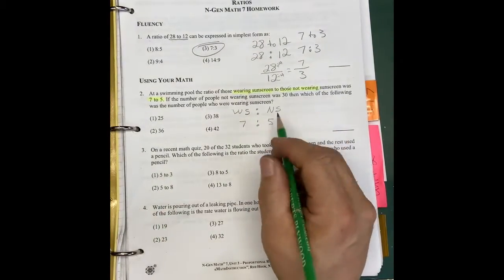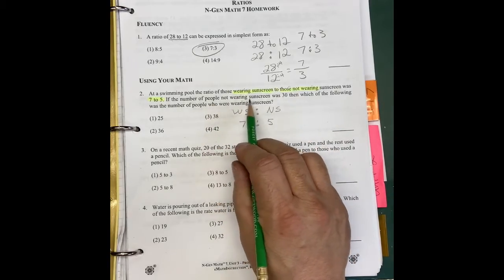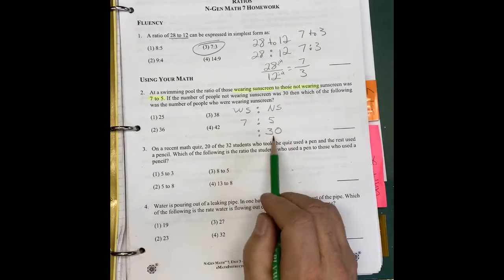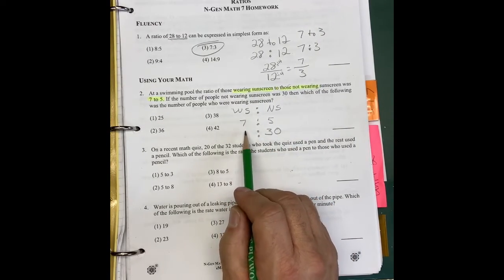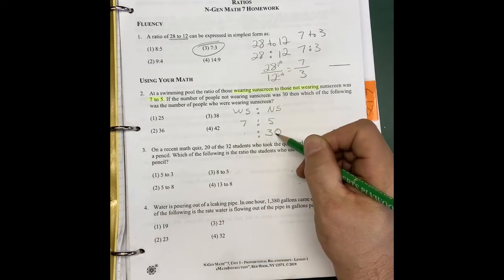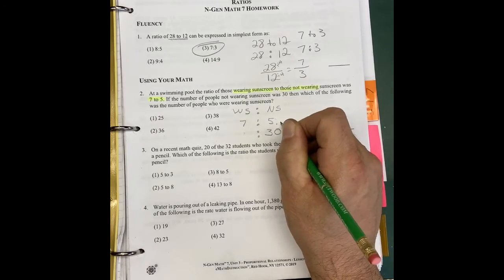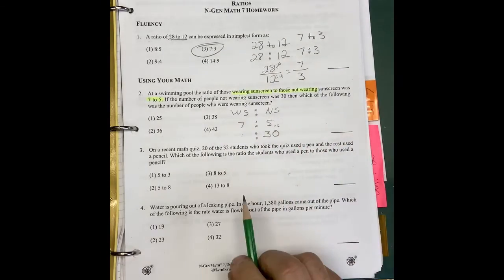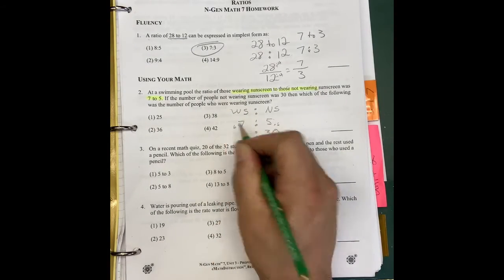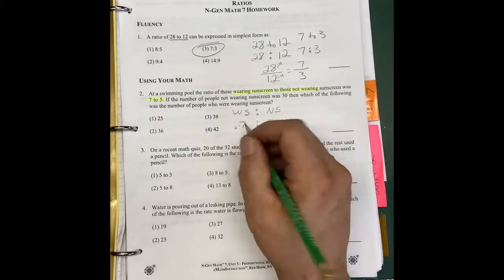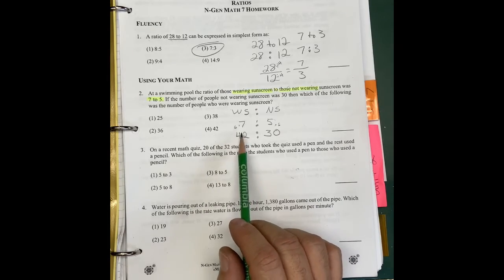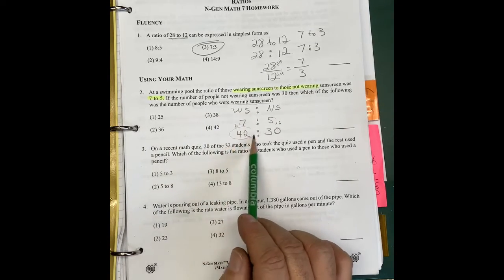Now, what they're saying is, if the number of people not wearing sunscreen is 30, okay, so we're going to put this down here, I'm going to write 30. What would this number have to be? This would be the number of people who are wearing sunscreen. So you look at, how does 5 become 30 here? Well, you multiply by 6, because 5 times 6 gives us 30. So guess what you're going to do to the 7? You're going to multiply that by 6 as well. So 6 times 7 is 42. So the number of people who are wearing sunscreen would be 42.